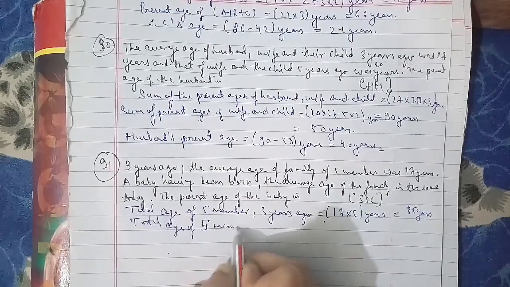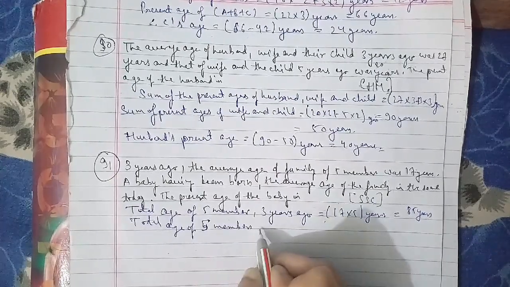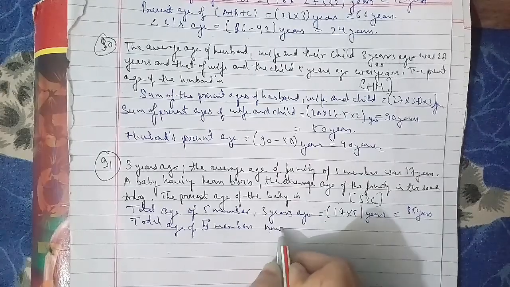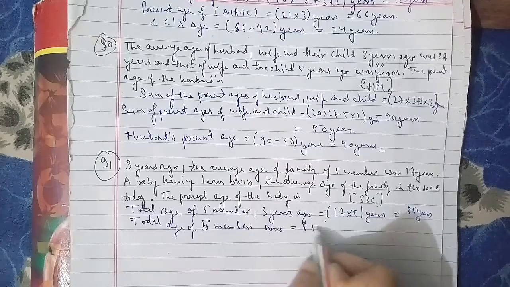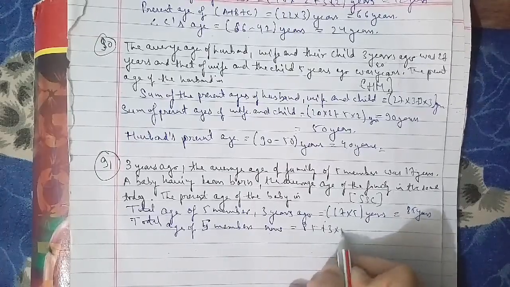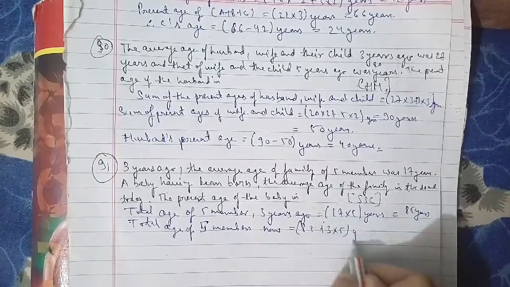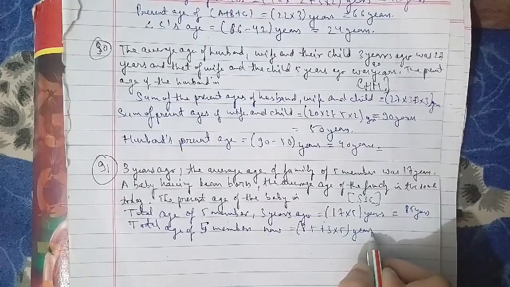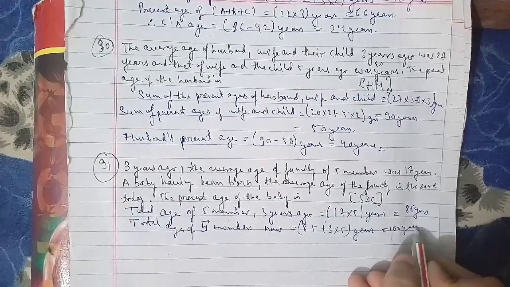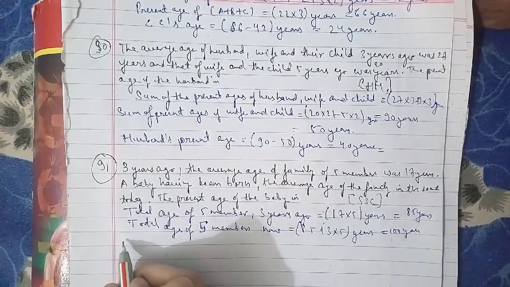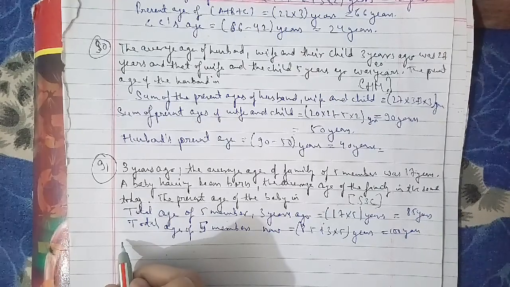Now we'll go ahead with another question that has also been asked in your SSC examination paper, and that is also an important one. That is your 92nd question of the sessions. The question is: 10 years ago the average age of a family of 4 members was 24 years, and 2 children have been born with an age difference of 2 years.